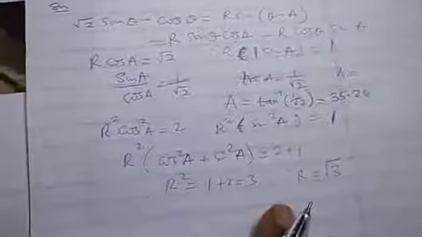Therefore, our r is equal to square root of 3. So we have known our r. So the first one says I should find r and a. R is root 3. Our a is arc tan 1 over root 2, or 35.26.